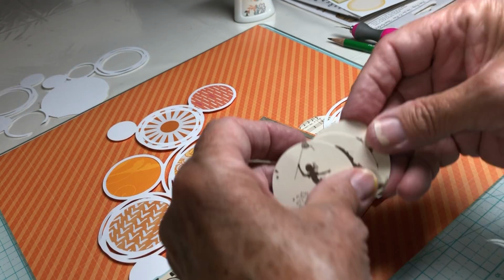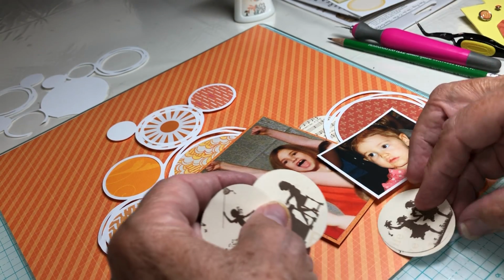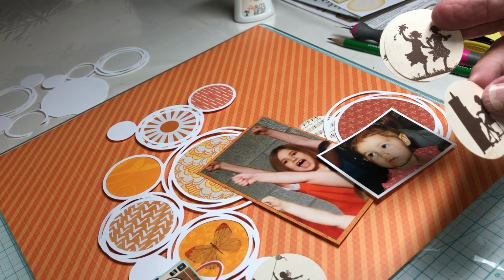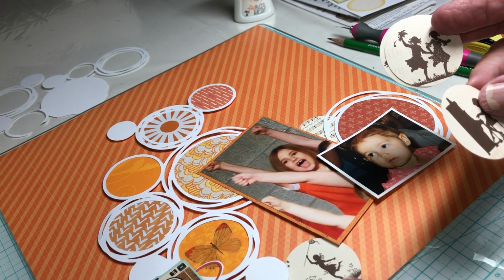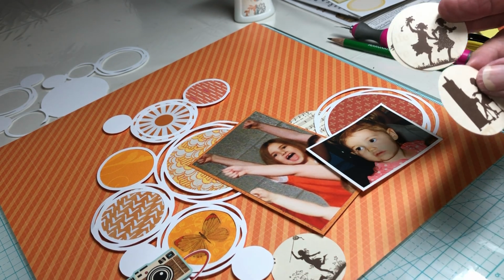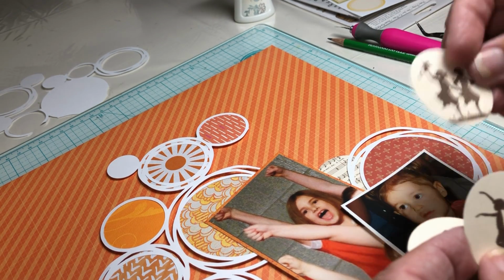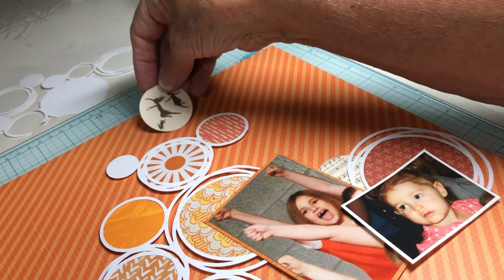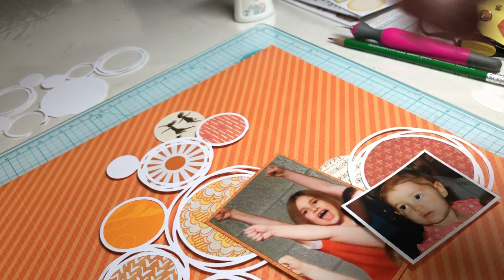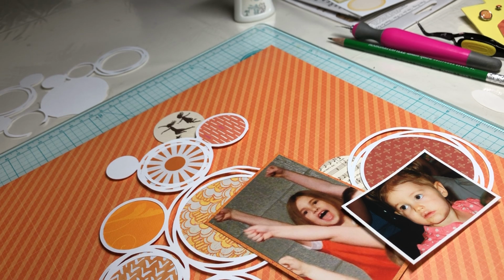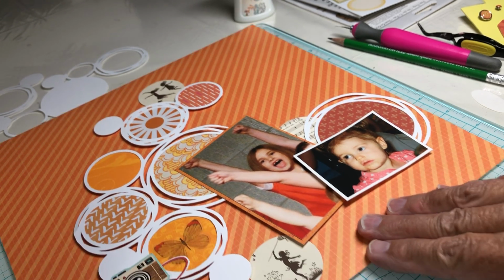Not sure which of these I'll use, but I kind of thought I might add one here, and I like this, maybe up there. Maybe I'll do, if I did that, that's over near the others. I like it kind of bridging.